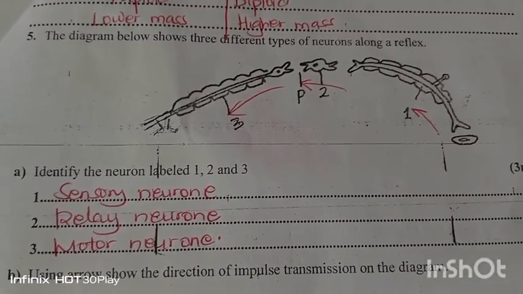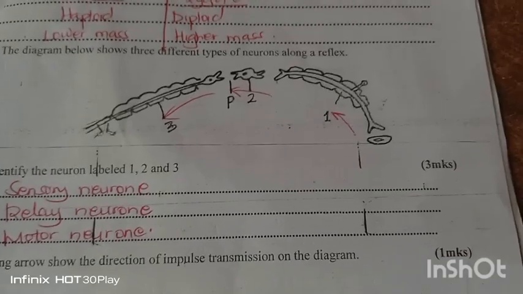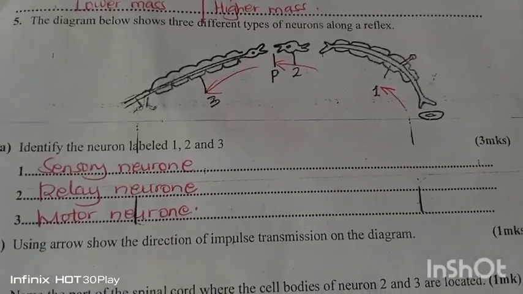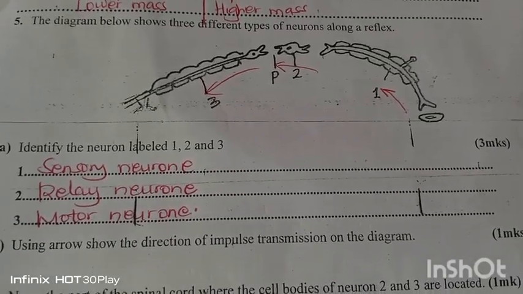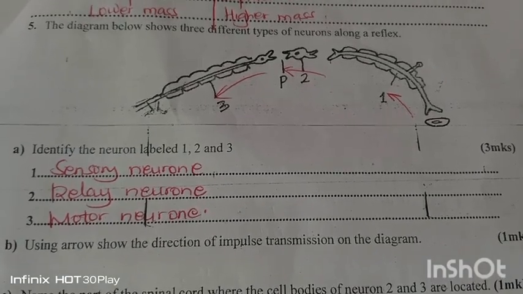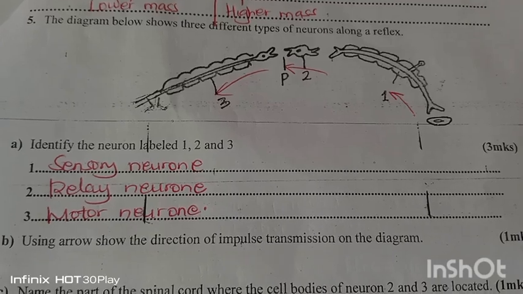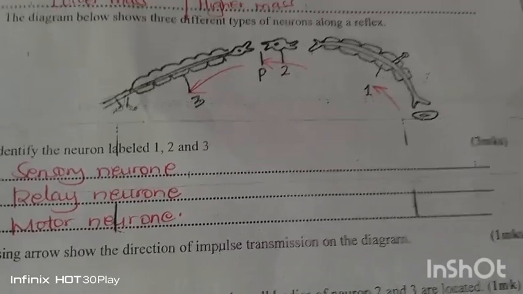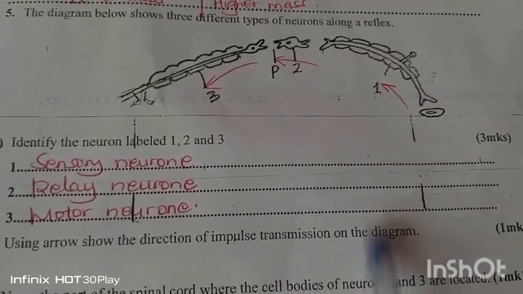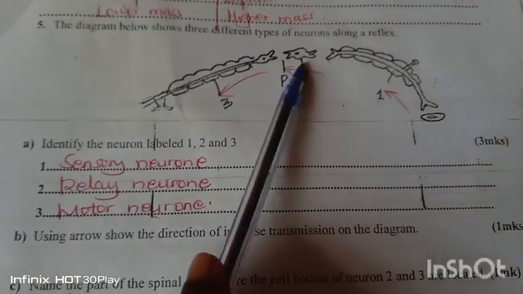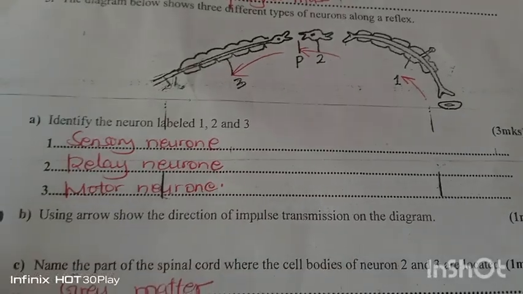The diagram below shows 3 different types of neurons along a reflex arc. So identify the neurons labeled 1, 2, and 3. So this neuron 1, it's the sensory neuron. This is the relay neuron, and this one is the motor neuron.